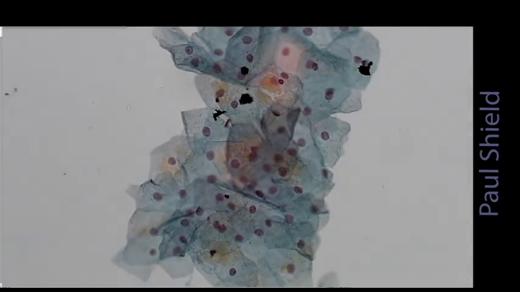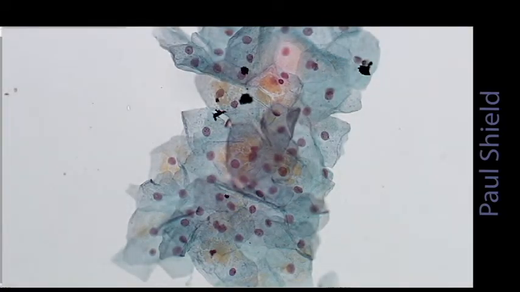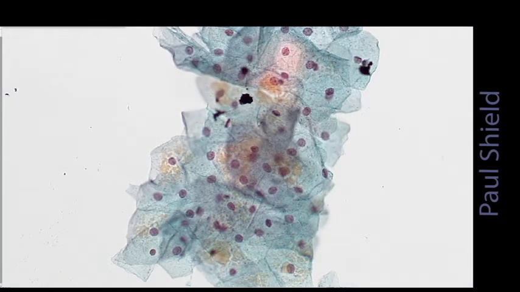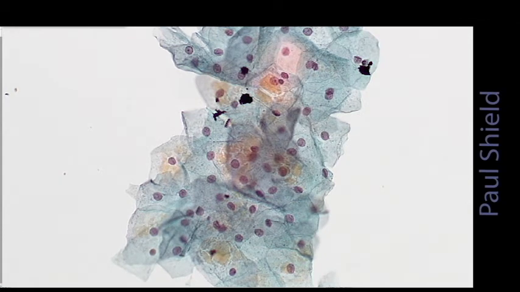This is a group of intermediate cells, and you can see they're just loosely mashed together, and they're quite uniform in size and shape of nuclei, especially fine even chromatin. Notice the typical squamous cytoplasm. So this is called homogeneous and dense, and it has a really well-defined border to the cell.